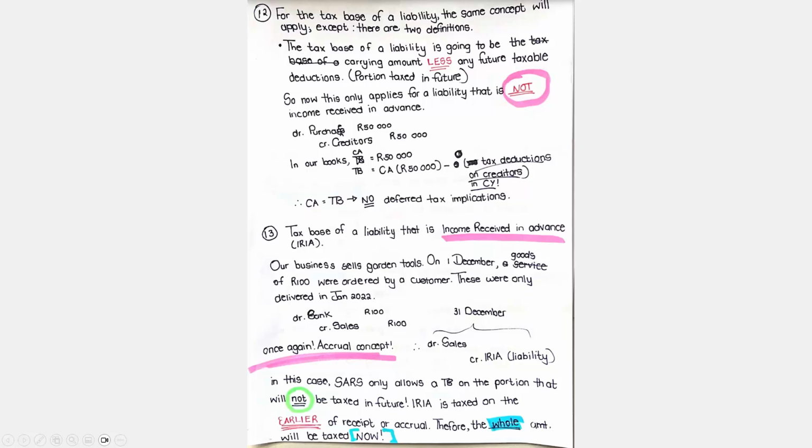So basically, the tax base of income received in advance is whatever amount will effectively not be taxed in the future. So that's the layman's definition of it. So for a normal liability, it's carrying amount less the amount that's going to be a deduction in the future. Whereas with the income received in advance, the tax base is the portion that will not be taxed in the future. So I'm going to go through the next slide and I'm going to give you an example and I'm going to try and show you what I mean.